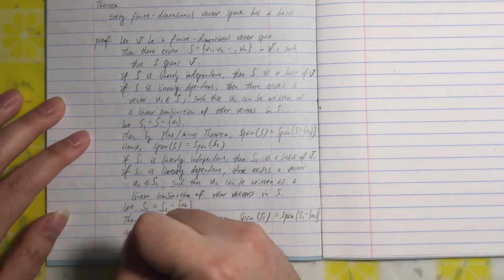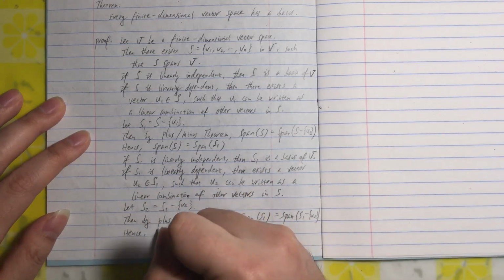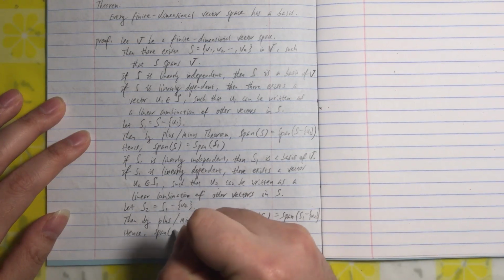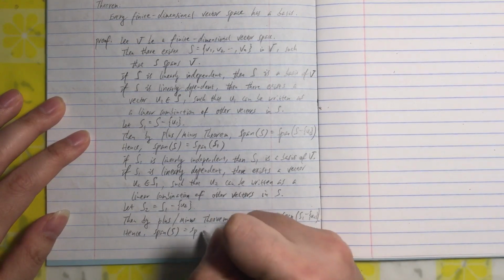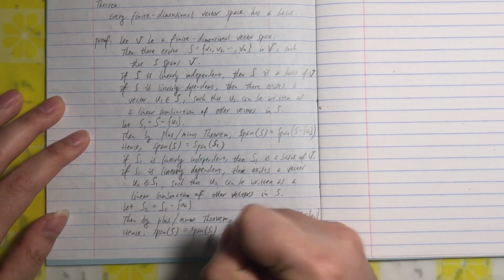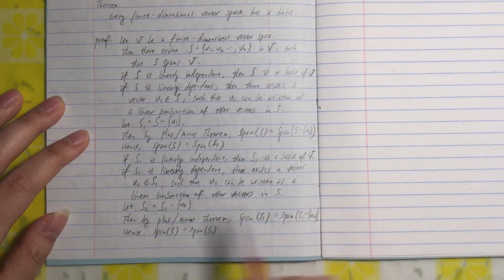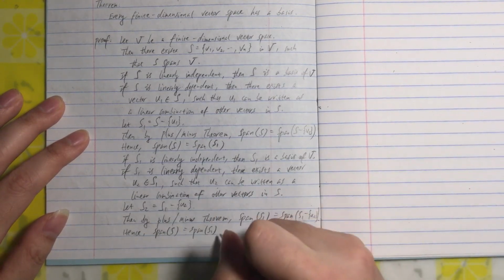Hence, span of S equals span of S1, and span of S1 equals span of S2, where S2 is S1 take away u2.